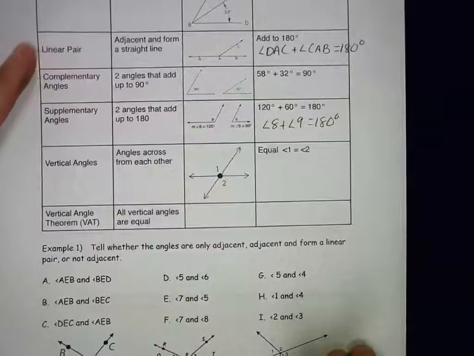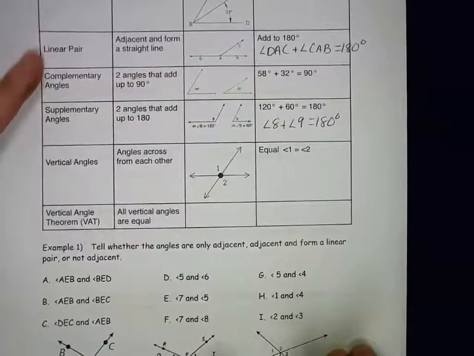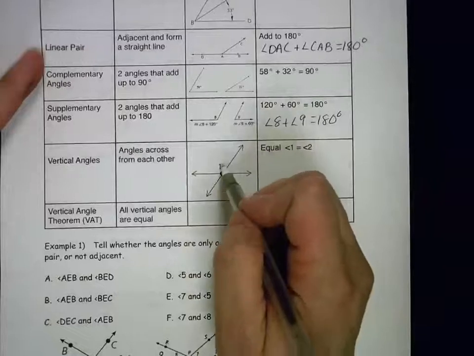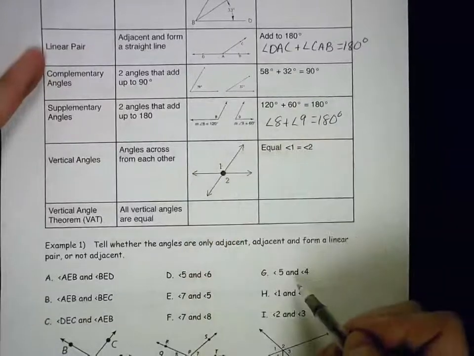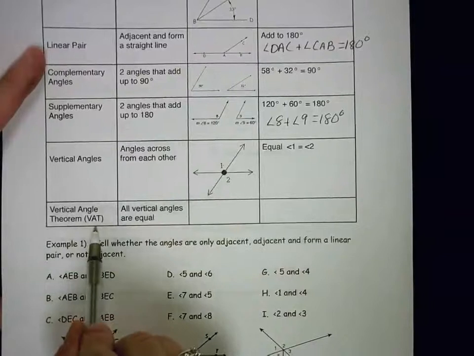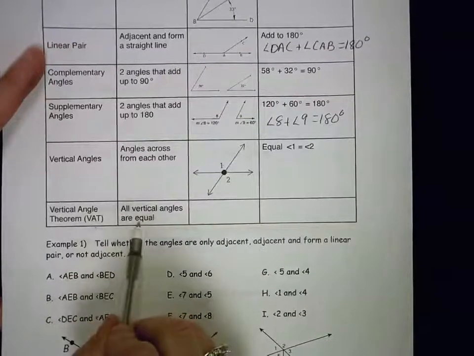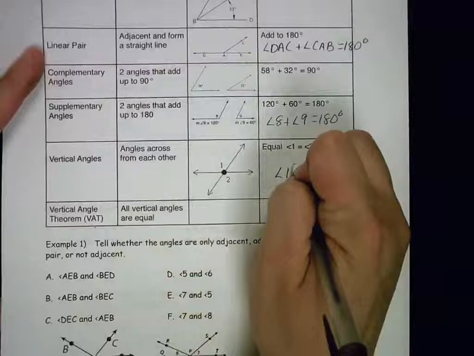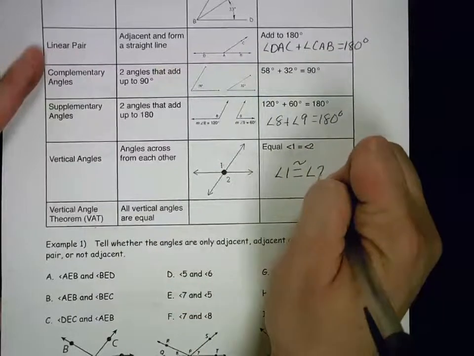Vertical angles, I think this is a new definition for you guys. Vertical angles are angles that are across from each other. So 1 and 2. And we have this vertical angle theorem that we're going to use a lot in here. And that says all vertical angles are congruent. So up here we would say angle 1 is congruent to angle 2.